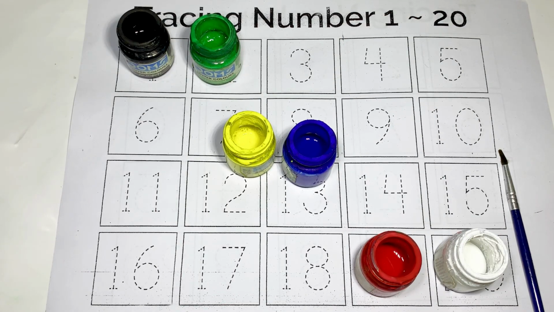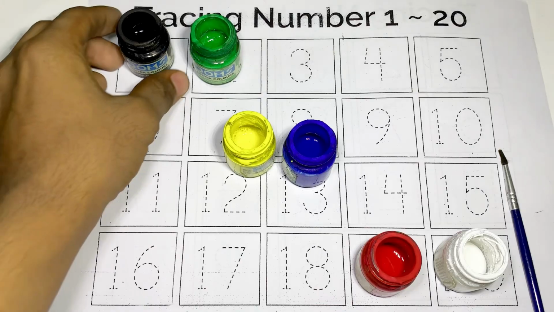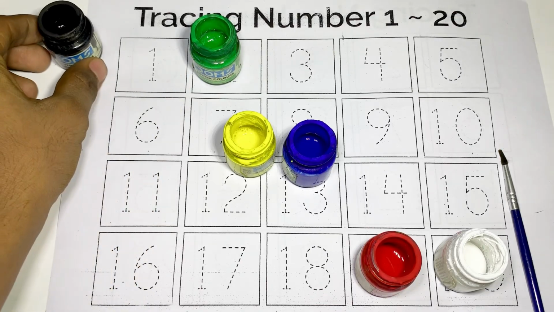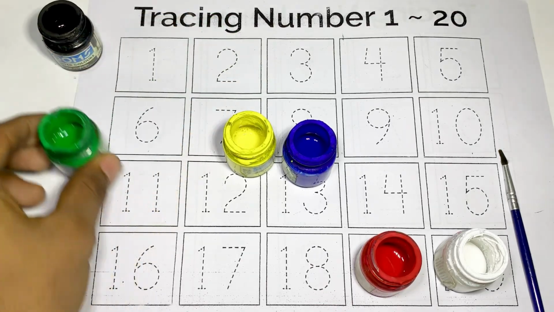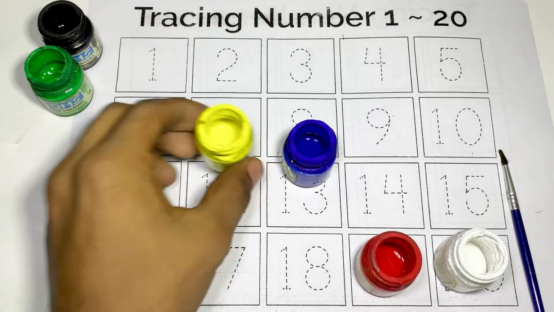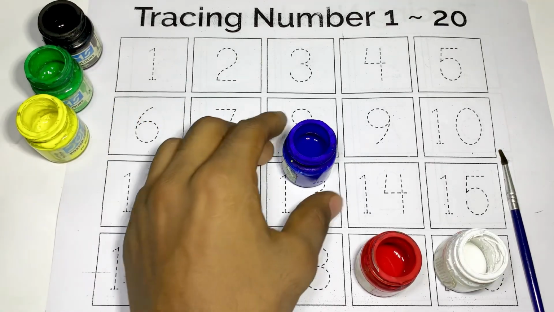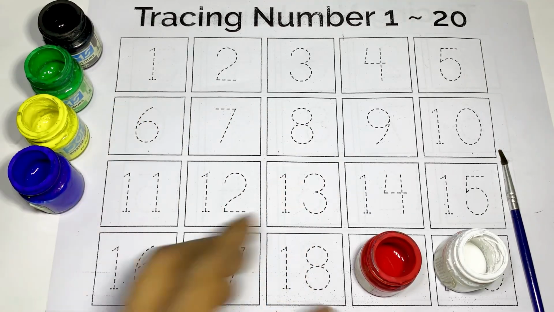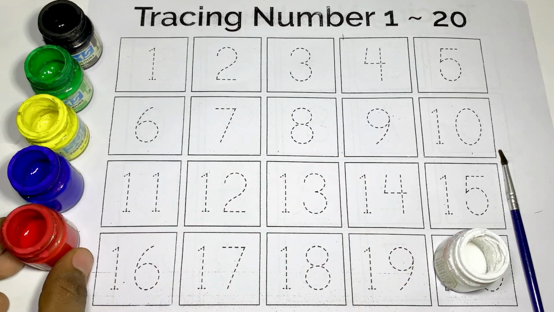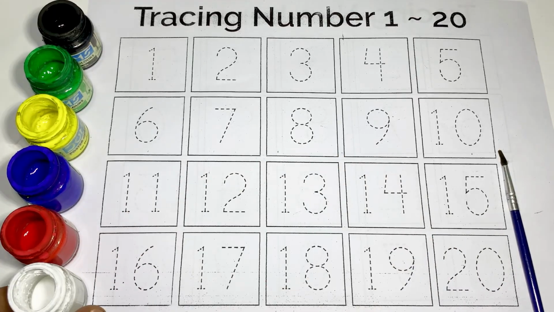Today learn to draw numbers 1 to 20. So kids, let's learn the names of the color. Black color, green color, yellow color, blue color, red color, and white color.